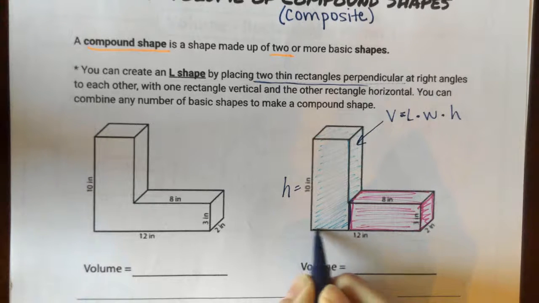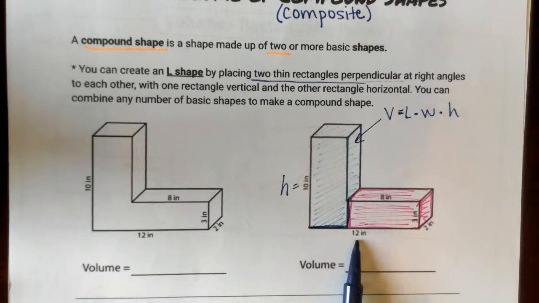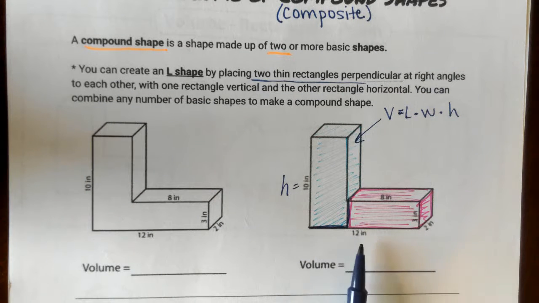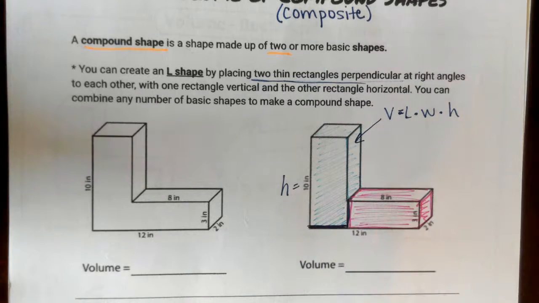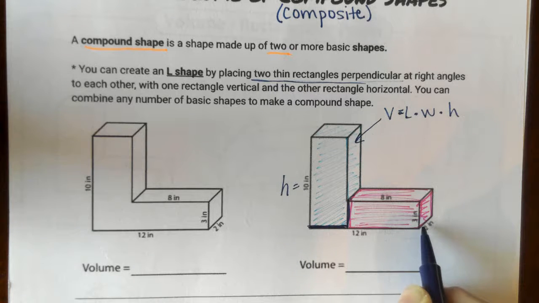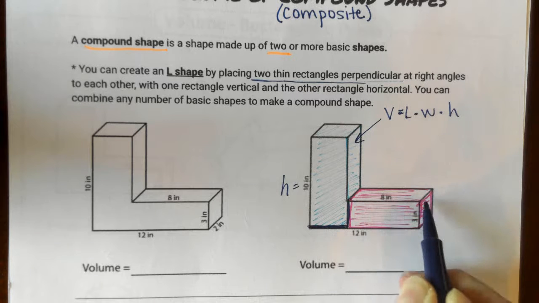So the length is this right here. Notice this says 12, but we have two different colored shapes that combine to get to the 12. So we need to figure out what is just the side of the blue. So to do that, we know the entire thing is 12, but if you look, only the pink box or rectangular prism is 8.